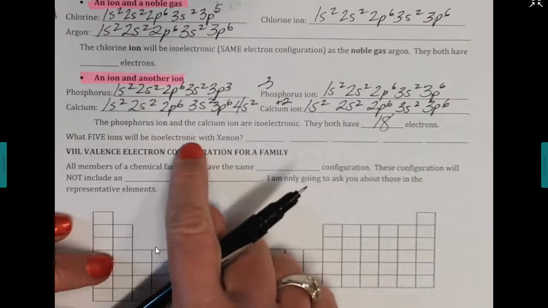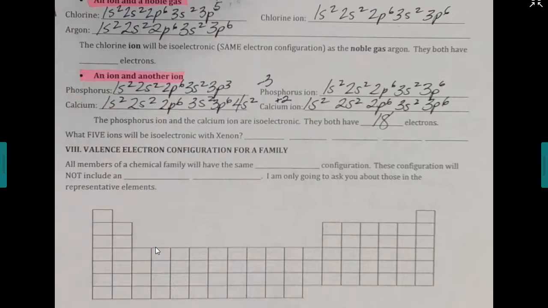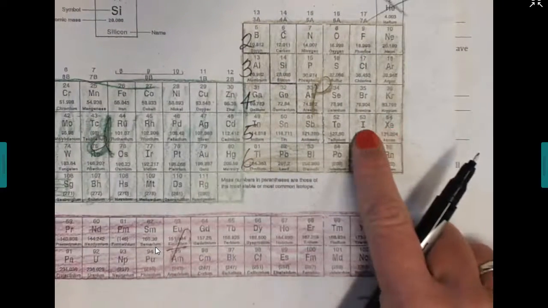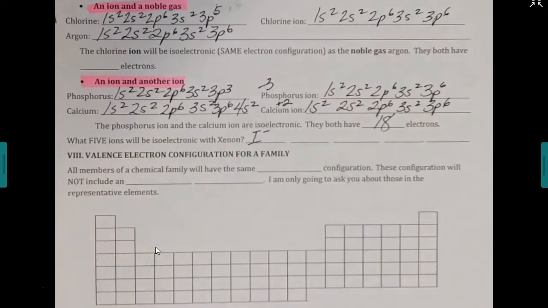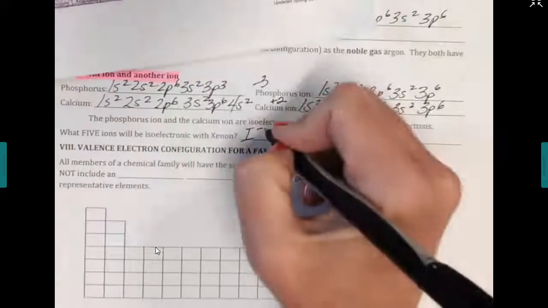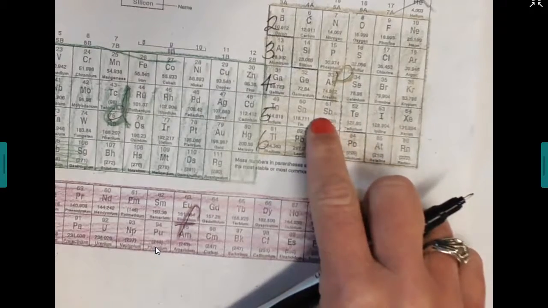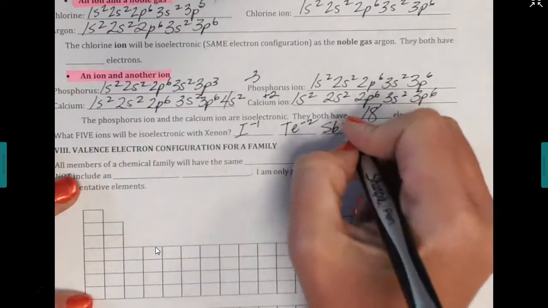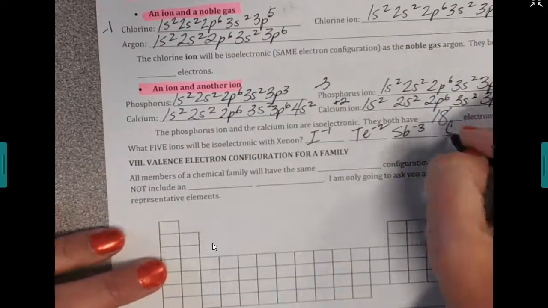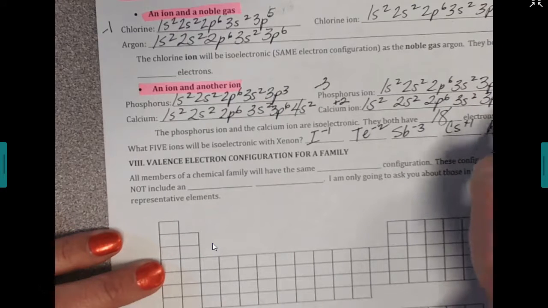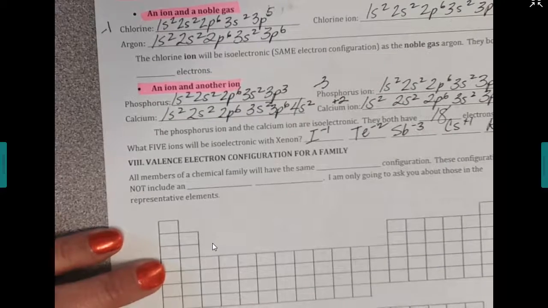Okay, so what are 5 ions that will be isoelectronic with xenon? So here's xenon. Well, iodine -1 would be 1. And if you want to pause this video and see if you can figure it out for yourself, that'd be great. Te -2, Sb -3, and so all of these are in energy level 5, so the cations from energy level 6. So cesium +1 and barium +2.